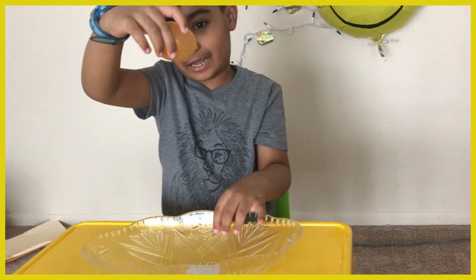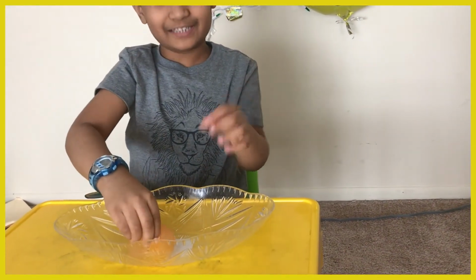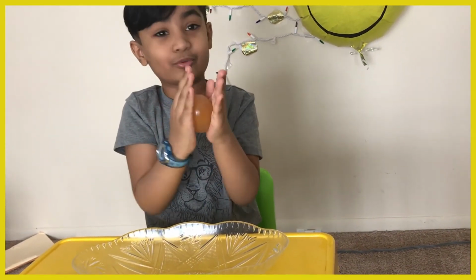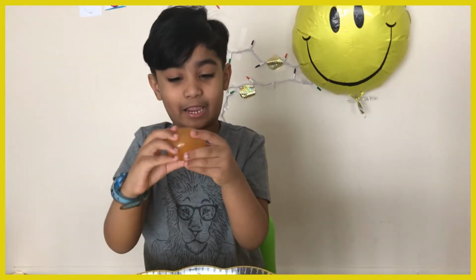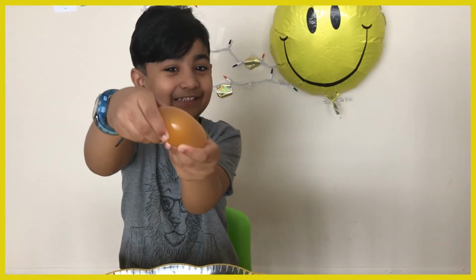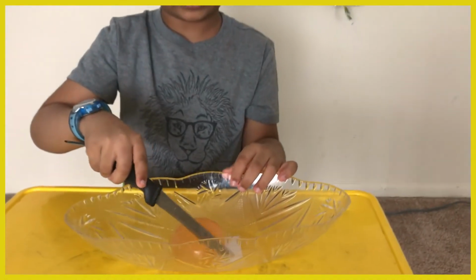Throw it from really high. 1, 2, 3. It's not breaking at all. It's very bouncy. When I press it, it becomes light on that side. See? Boop. I'll slowly cut it.